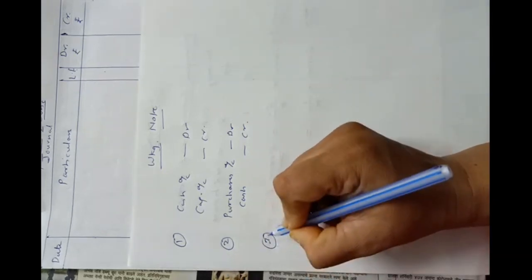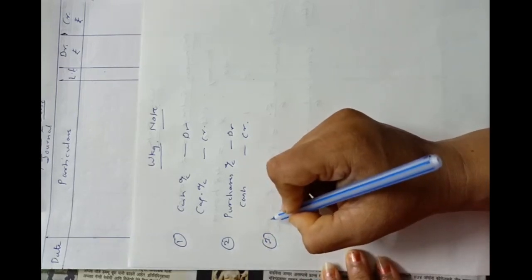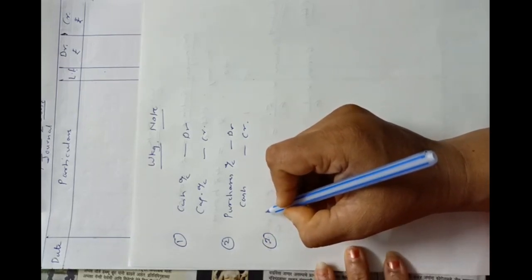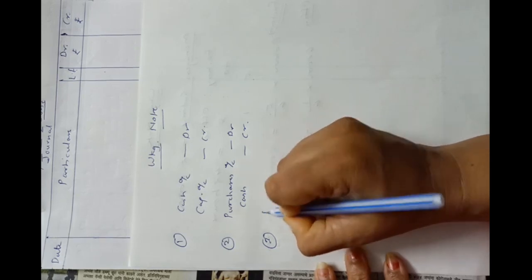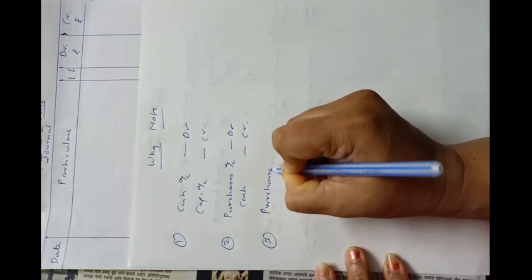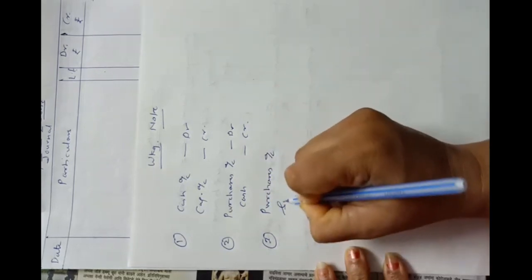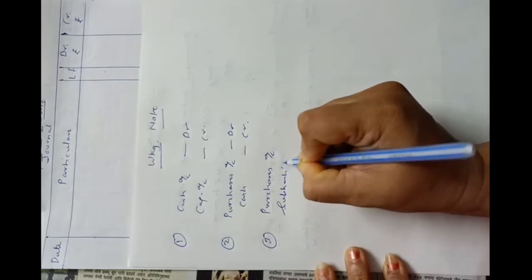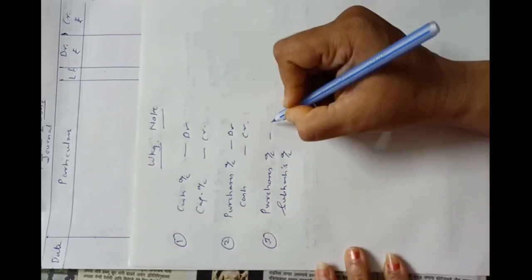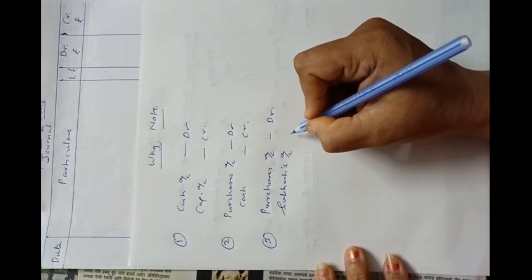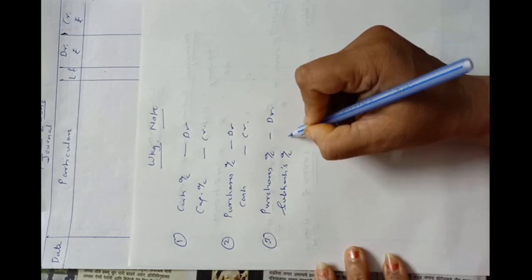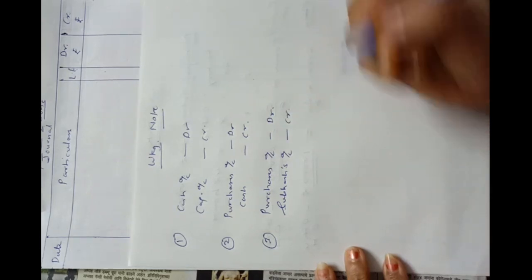Third entry, purchase goods from Subhash. This is a credit transaction. So 2 accounts are involved here, purchases account and Subhash account. Okay, purchases are expenses, debited as expenses increase. Subhash is our creditor, our liability increases, so credited.